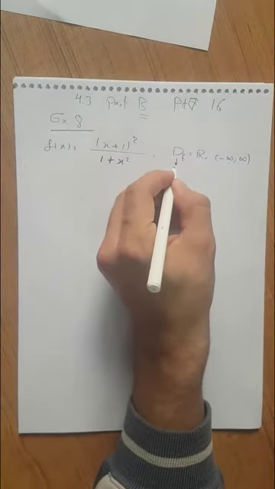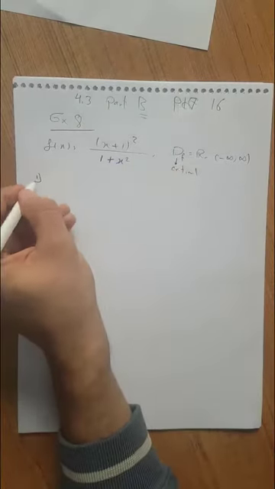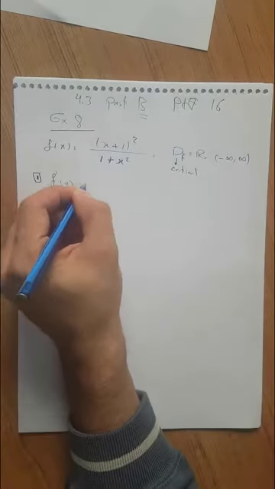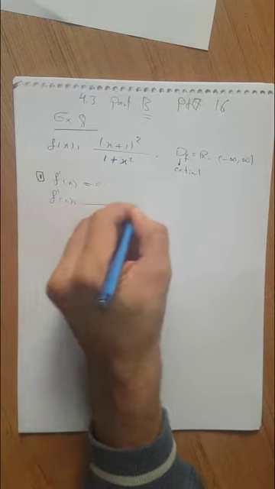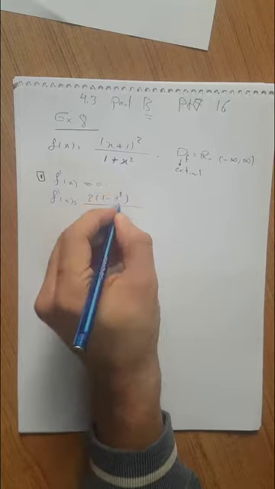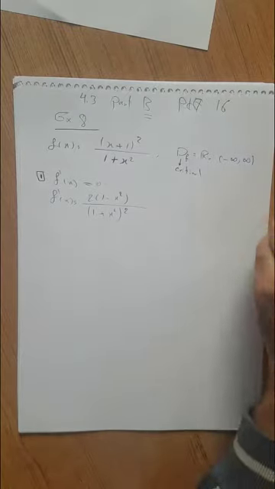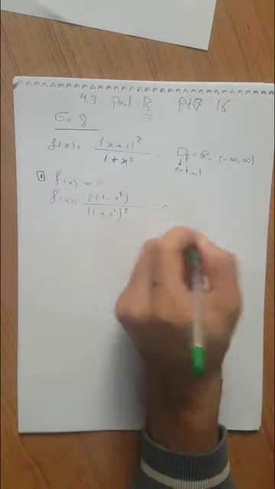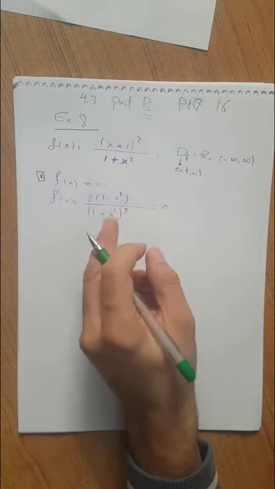The second step: why do we need the domain? The domain is very good for what? For the critical points. That's why. Okay. First, we are going to talk about the first derivative, and we will make it equal to 0. So the first derivative, f prime of x, is equal to (1 minus x squared) over (1 plus x squared) all squared. And we will make it 0 because we are going to find the critical points.